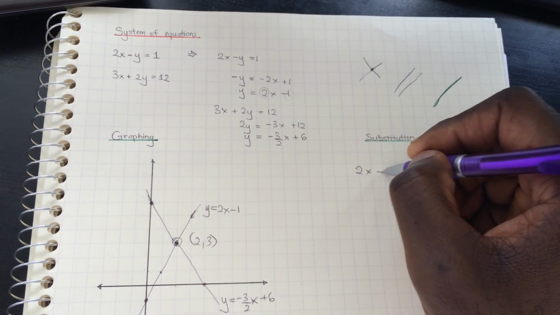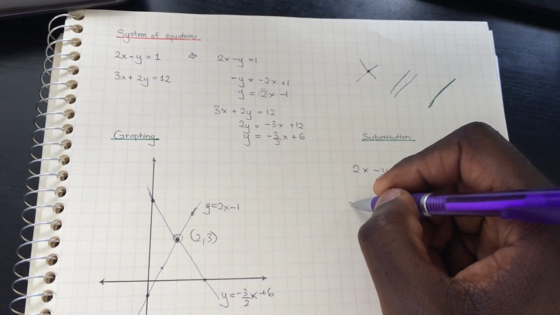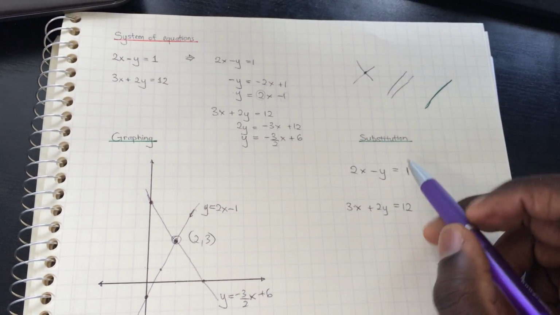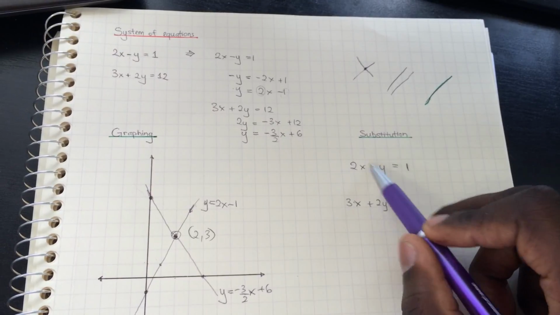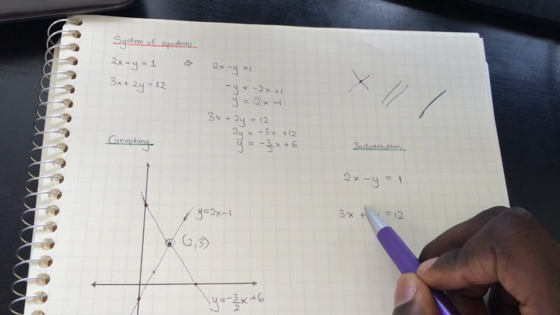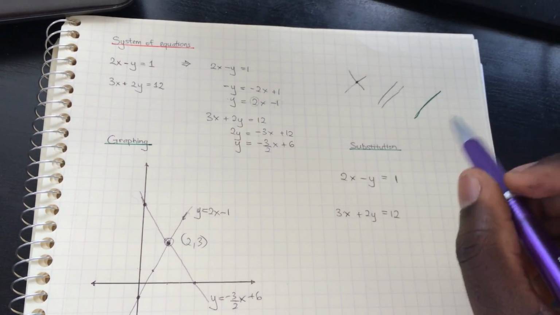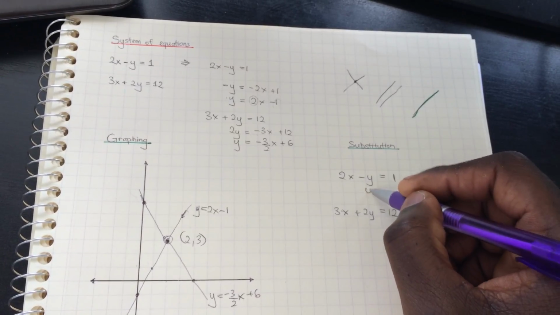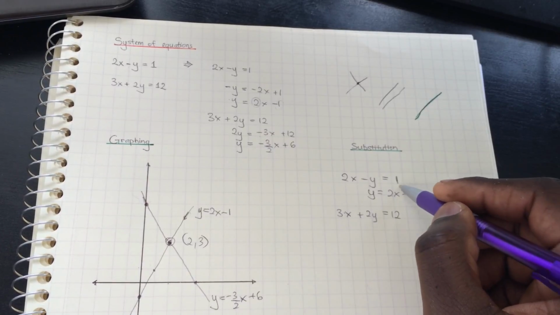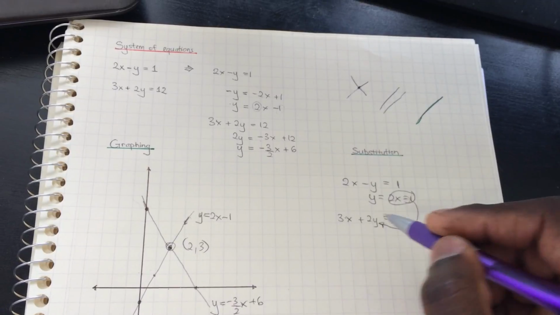In substitution, you solve one equation for a variable and then plug it into the other equation. It's preferable that you take the simpler equation and solve for a variable. This one is a simpler equation, so I can use it to solve for y and then plug it into the other. We have already solved for y up here, so I'll just copy that down. So y is, as we said, 2x minus 1. I would put this in place of y in the second equation.